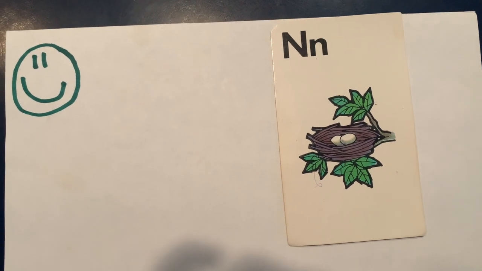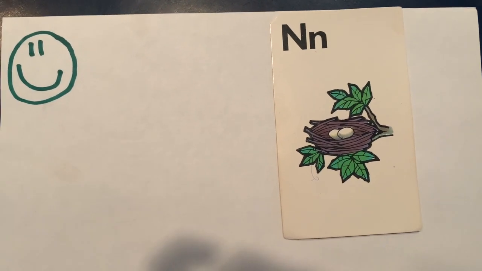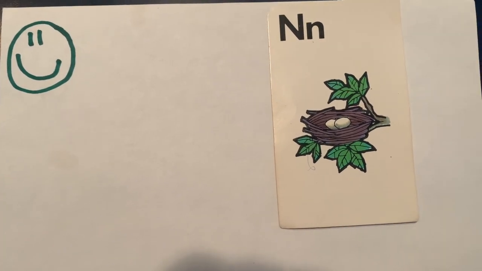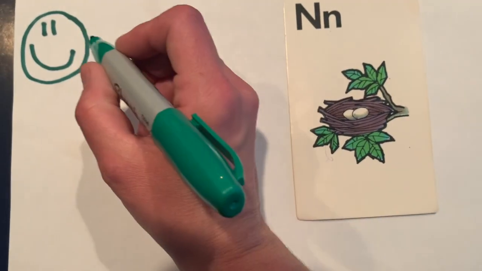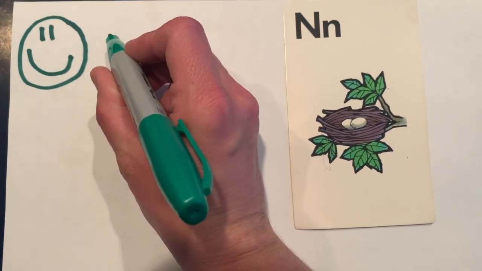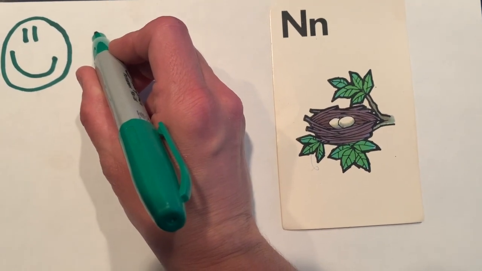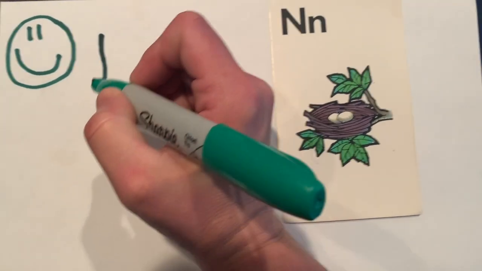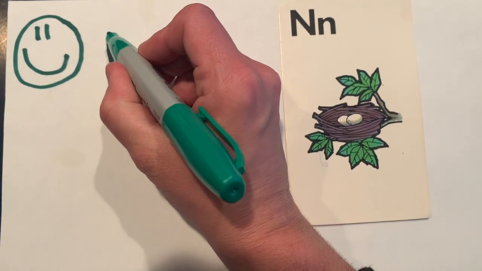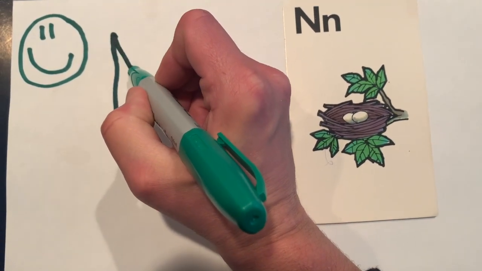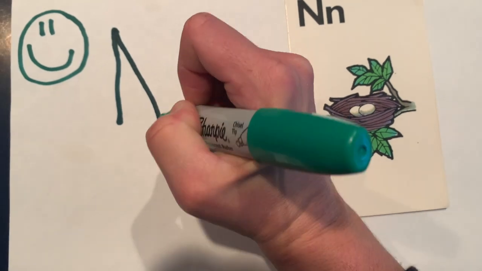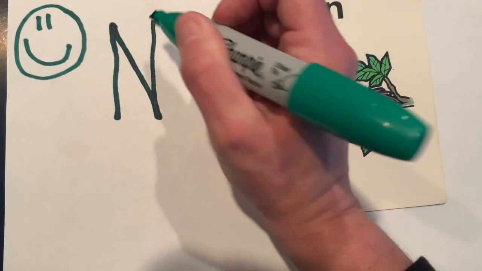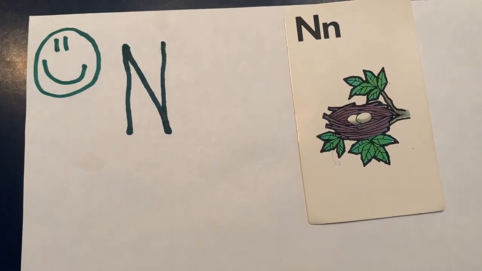N. So whenever we write our letters, we always start at the top. Remember our song, where do you start your letters? At the top. So we're gonna start by the smiley face again. And just like M, you're gonna start at the top and you're gonna make a big line down. Then you're gonna jump back to the top, slide down, and come straight up. So that is an N.